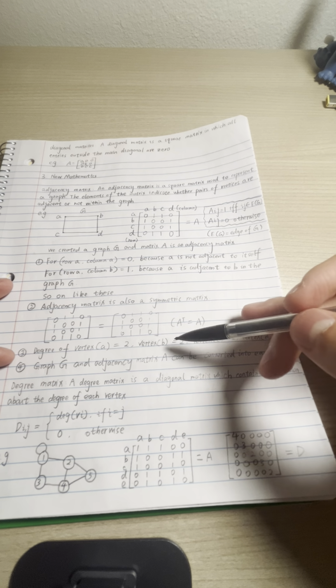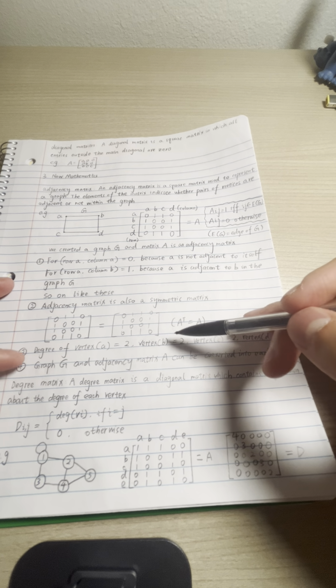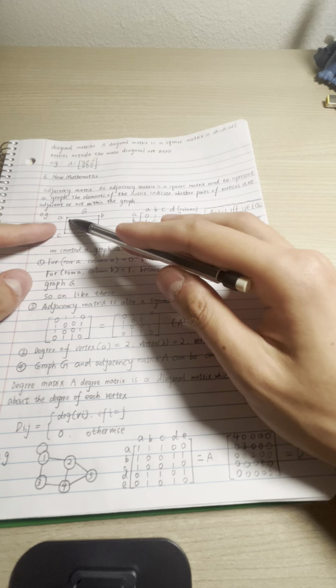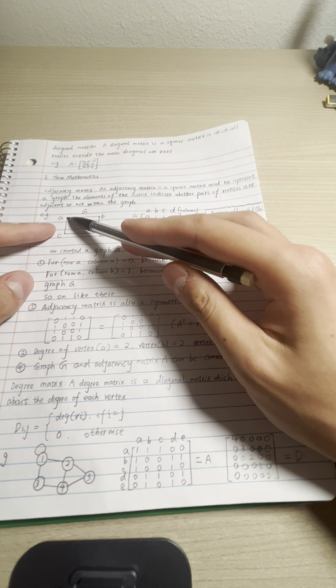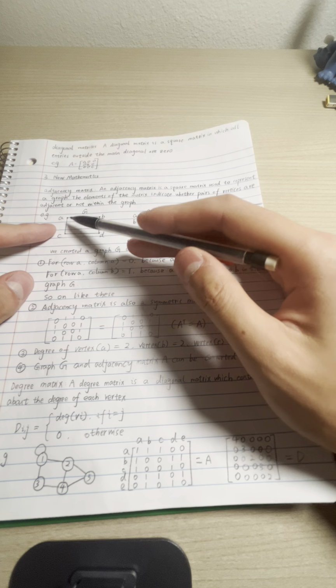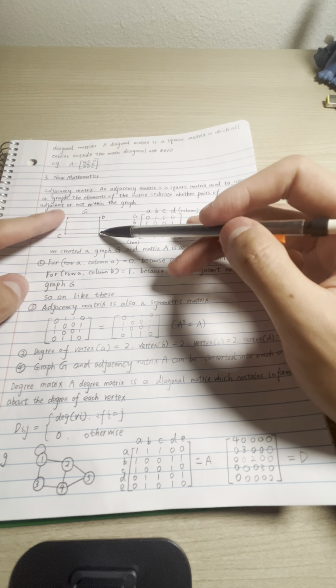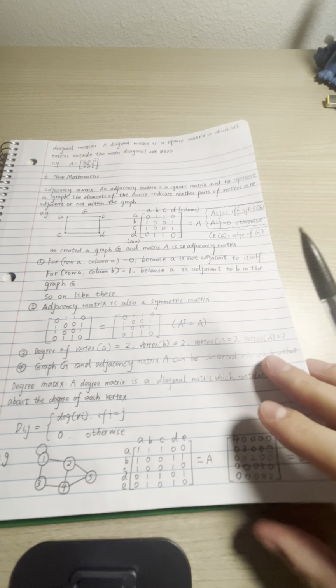Then I want to talk about the degree of a vertex. The degree of vertex A is 2 because you can see two lines belong to A: AB and AC. But there is no AD because there is no line between A and D. So the AD entry is equal to 0.